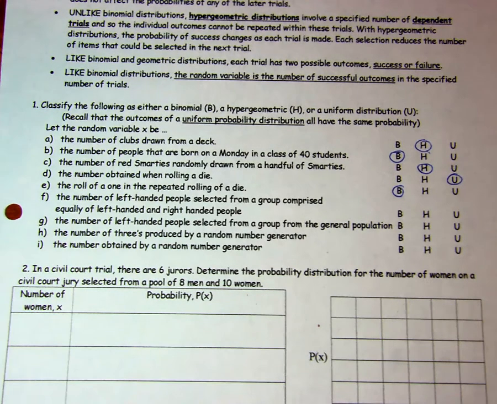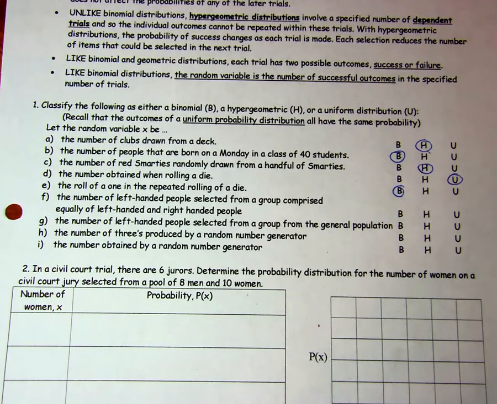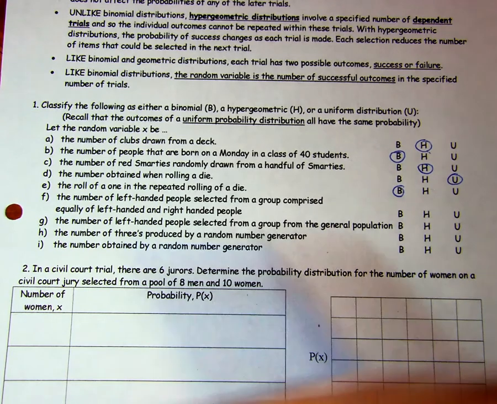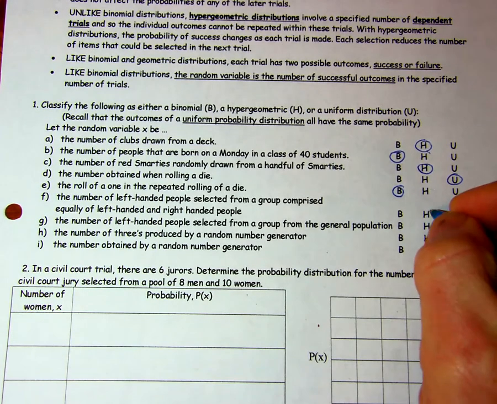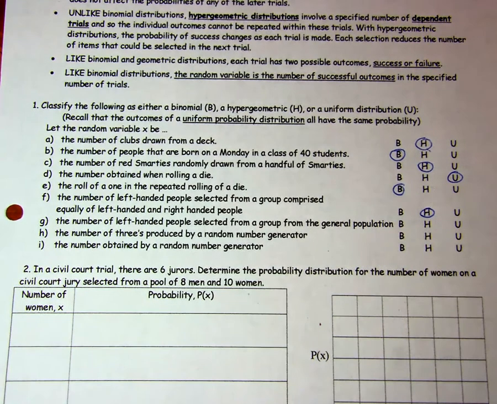But if you pick a left-handed person, the odds of getting a left-handed person on the second try is going to be 49 out of 99. It's not the same as 50 over 100, right? So it would change. So it would be hypergeometric. The probabilities change, not constant.